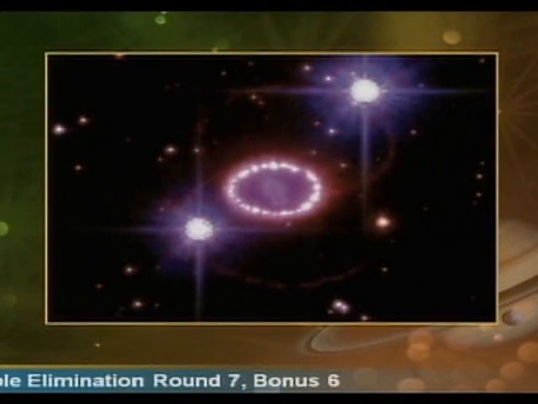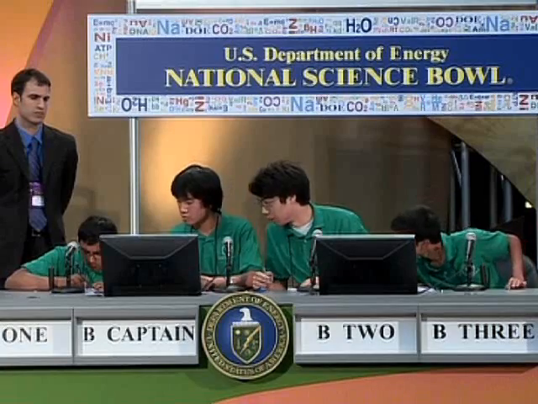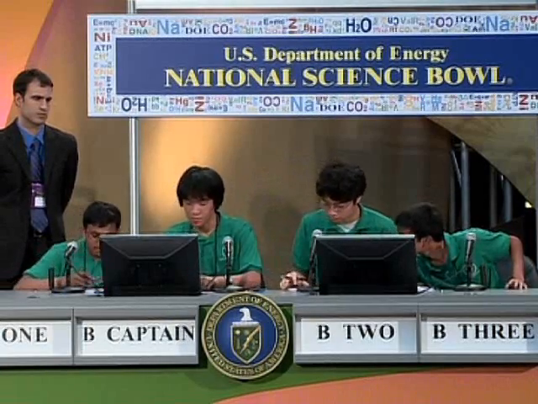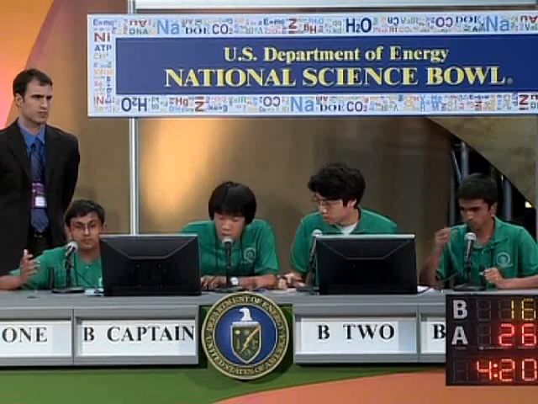Your bonus question is a visual bonus in astronomy. Short answer. This is an image taken in December 2006 by the Hubble Space Telescope. Answer the following 2 questions. 1. What celestial event produced the ring structure in the center of the field? 2. What particles were detected before the first visible light reached the Earth from this object? Supernova, neutrinos. That is correct.